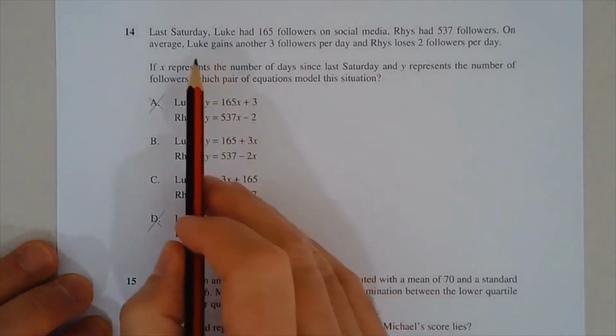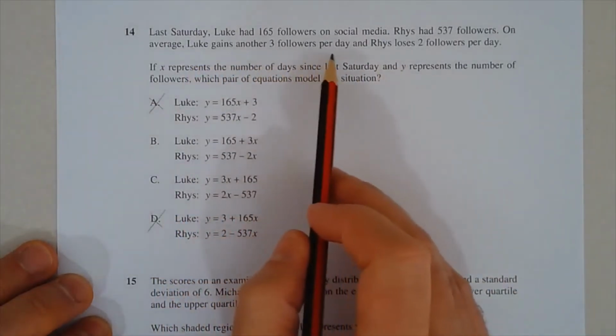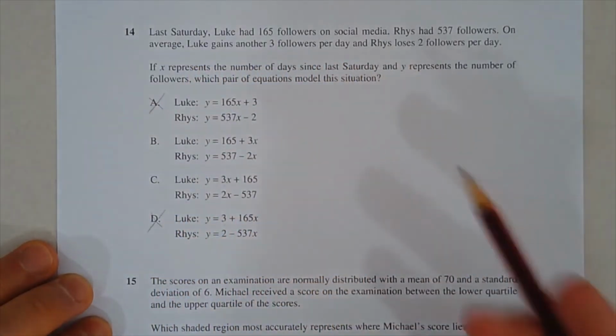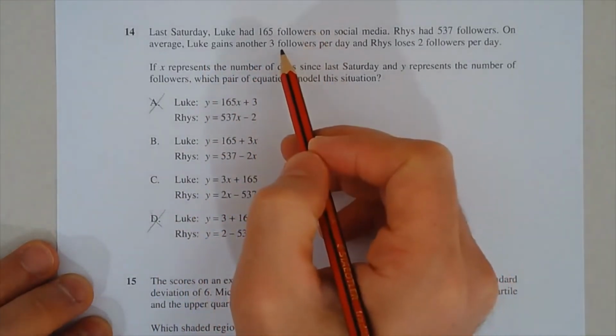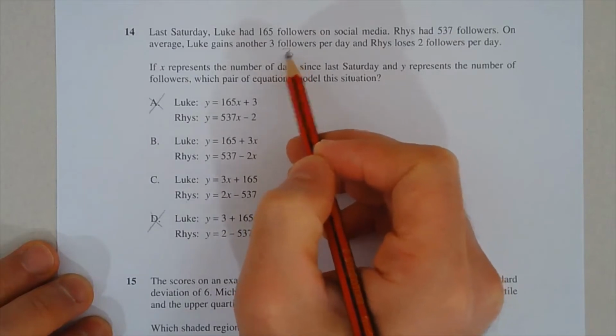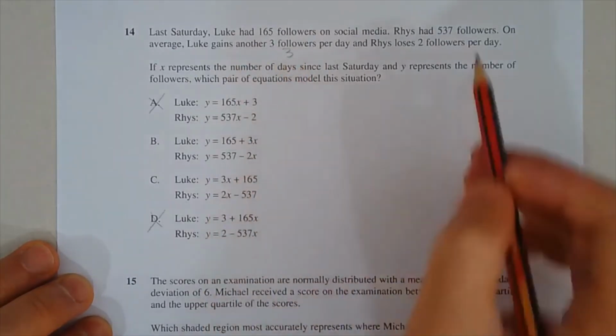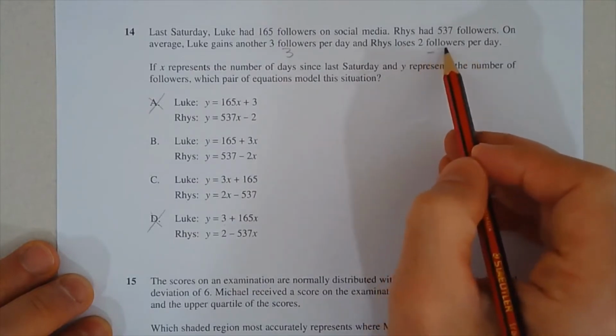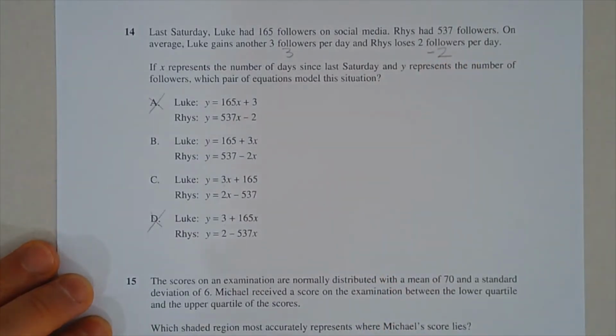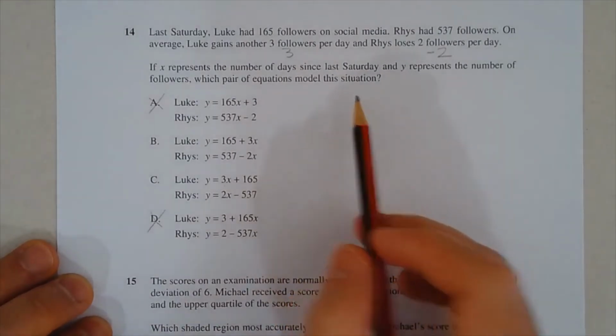Now, let's have a look at the gain or loss in the number of followers per day. Luke gains 3 followers per day, so I would expect a gradient of 3 for Luke. Reese loses 2 followers per day, so I would expect a gradient of -2 for Reese. Now x is the number of days that pass.